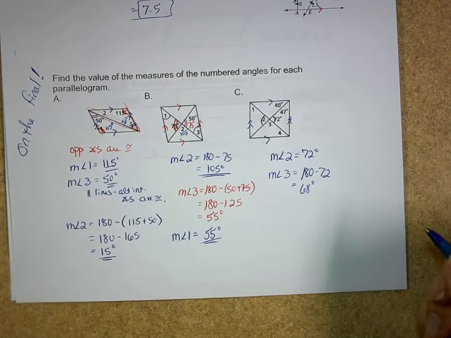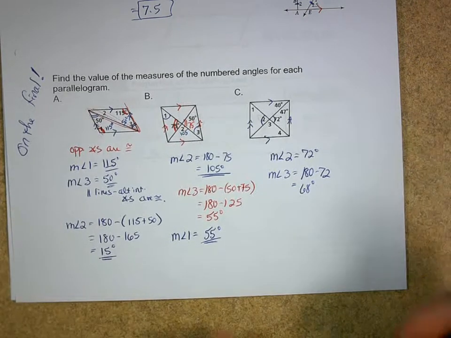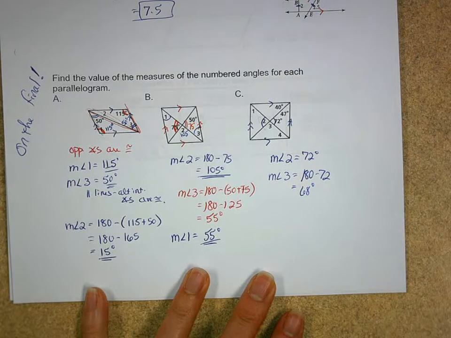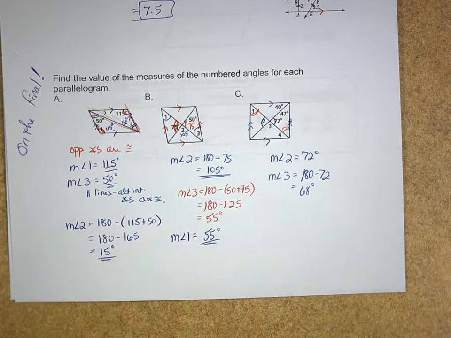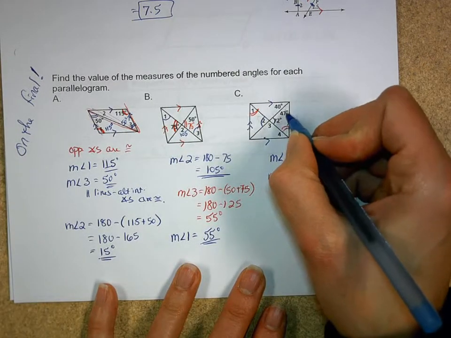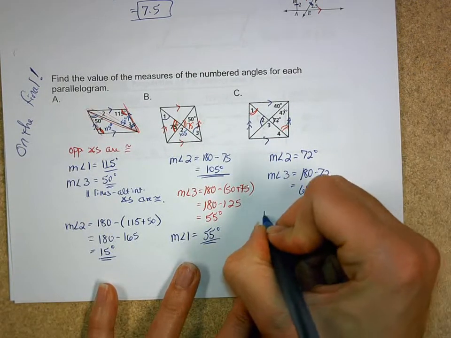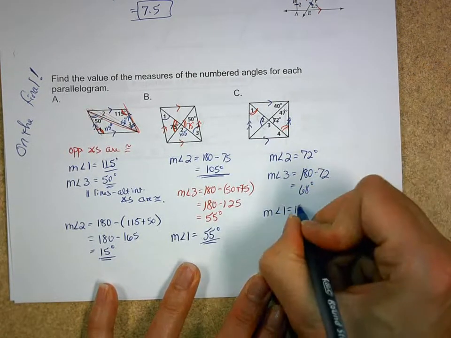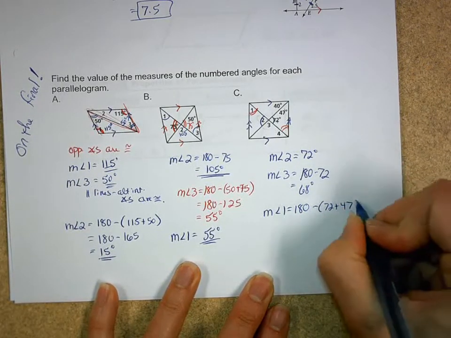Now, how in the world am I going to solve for angle 1 or angle 4? It's really kind of your choice. But I think the easiest way to solve for angle 1 is using a linear pair. I would probably use the fact that those two angles are congruent. So then I can use the 42 plus the 72 plus 47 to solve for the one that's missing. So the measure of angle 1 is going to be 180 minus 72 plus 47.